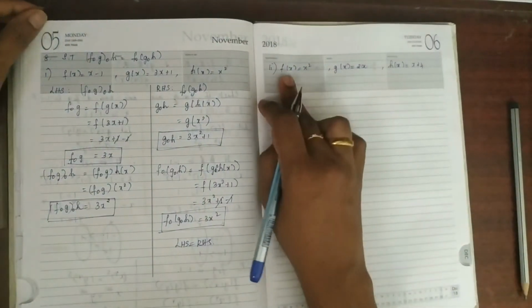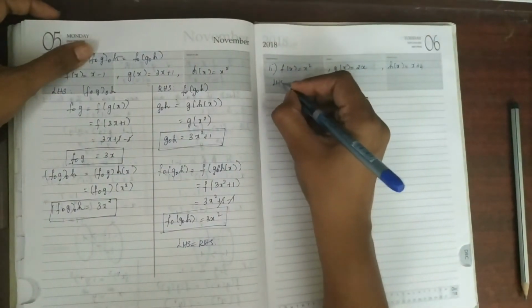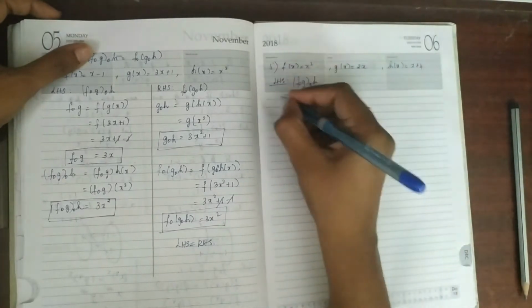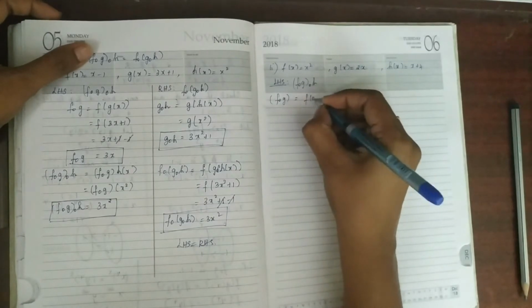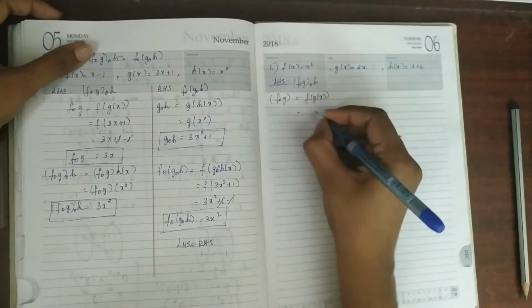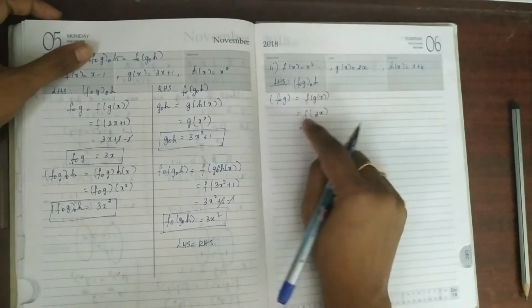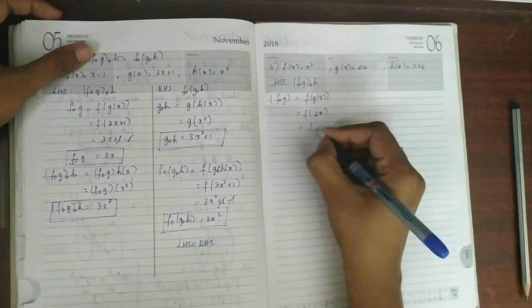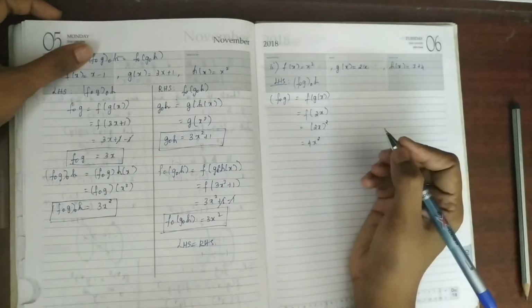Now the second subdivision, again we have to show the same thing. So first I will take the left hand side, (f∘g)∘h. First we will find what is inside the bracket, f of g. So I'll have f of g of x. So f of, what is your g function? 2x. Now f of 2x means in the f function, in place of x, you're going to substitute 2x, right? So I'll have 2x square. So therefore we will have 4x square.